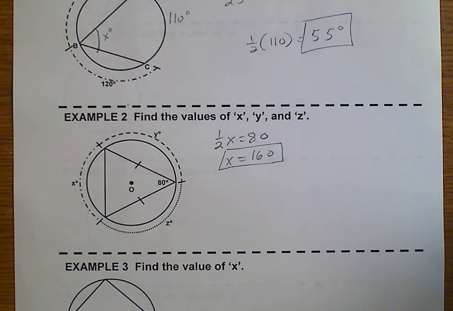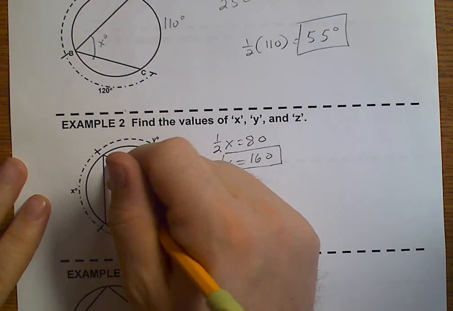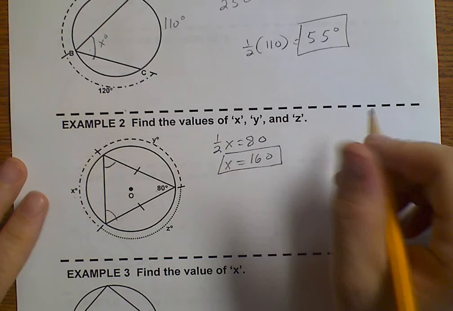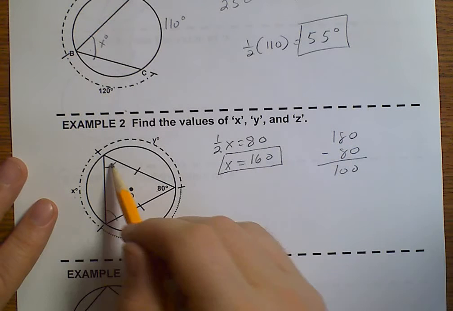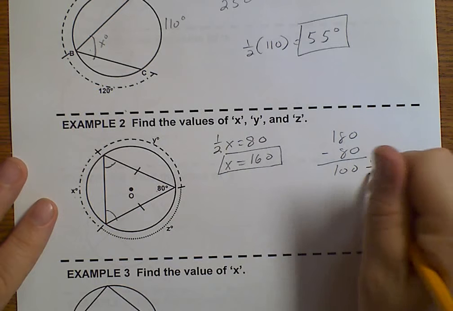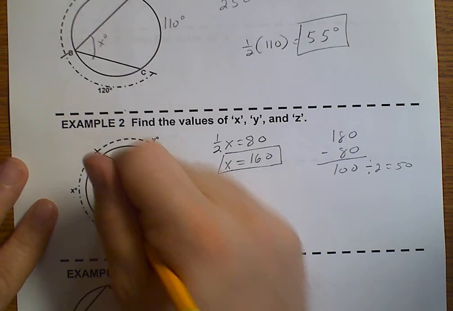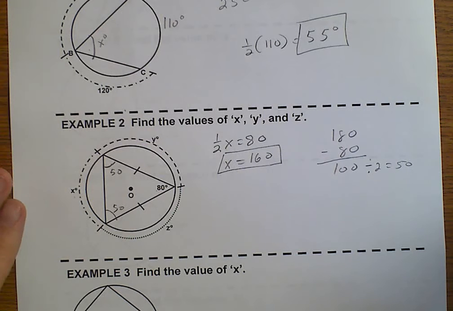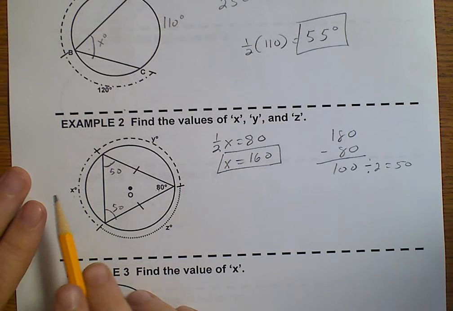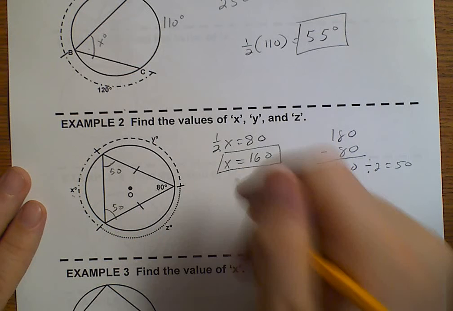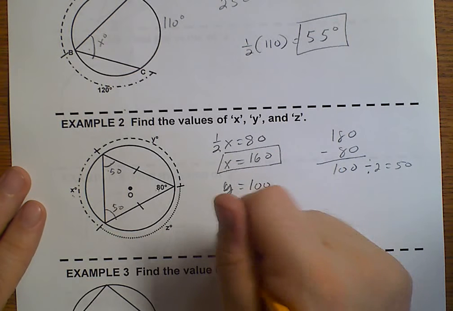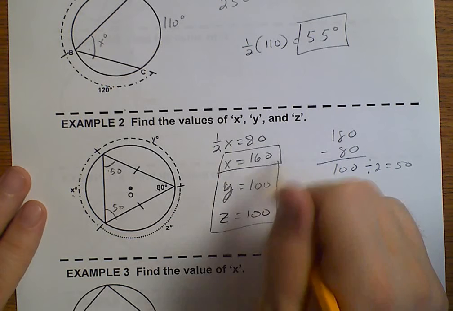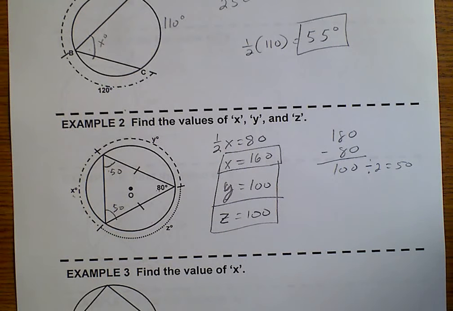Well, that's nice, but now I need to figure out what y and z are. Well, this is an isosceles triangle. An isosceles triangle means that these two angles are the same. So if I do 180 minus 80, that gives me 100 degrees for these two angles. Divided by 2 means that each of these is 50. So I took 80 times 2 to get x, so I'm going to take 50 times 2 to get y, and 50 times 2 to get z. And so there we have our 3 angles.